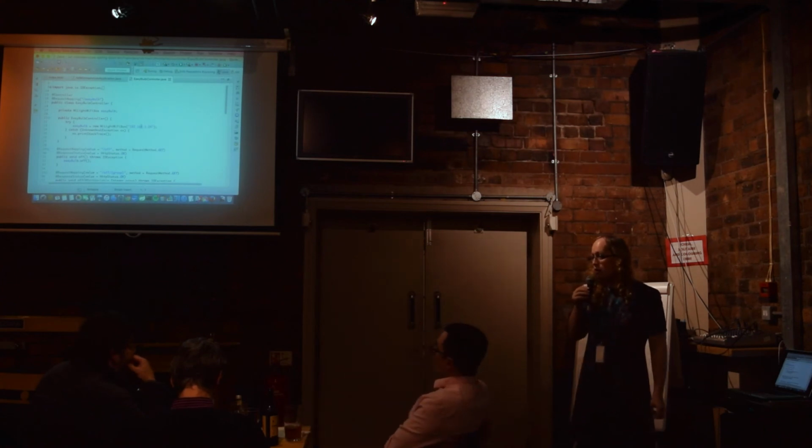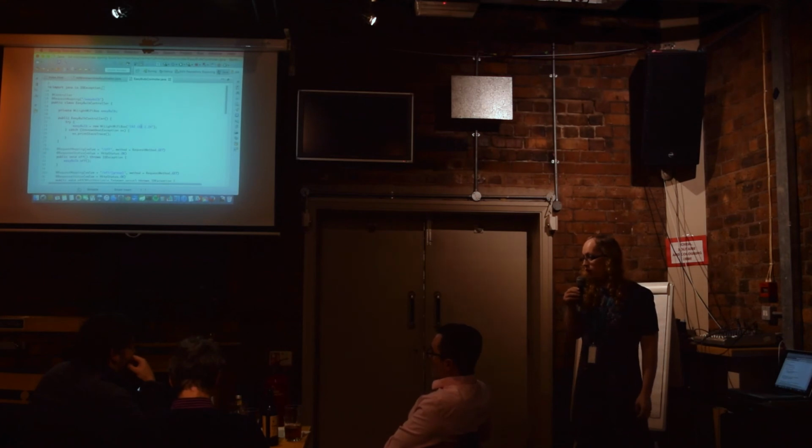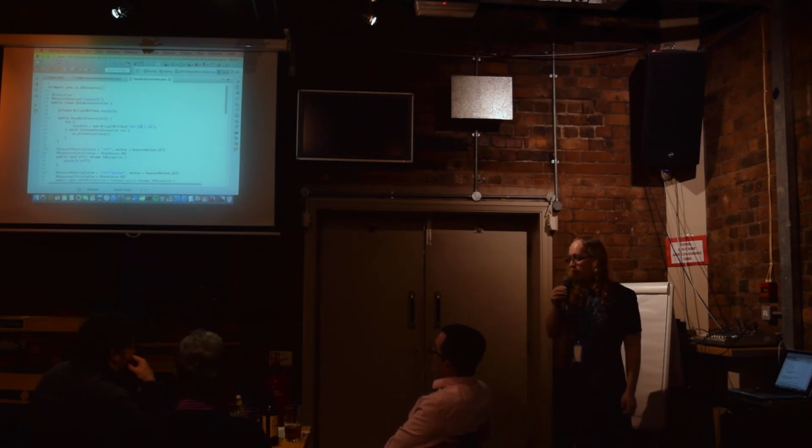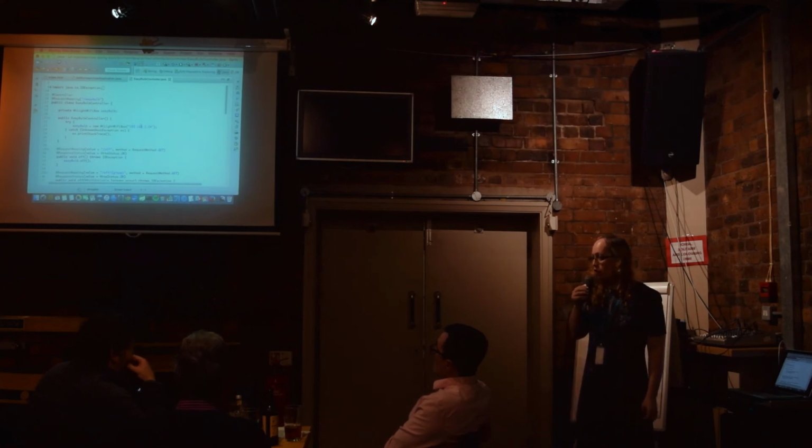Because I think that's a reason why Internet of Things adoption has been quite slow, just because these sort of solutions can be really quite complicated to configure if you're not techie.